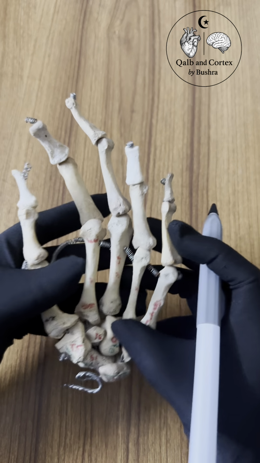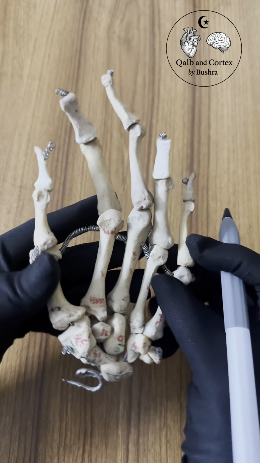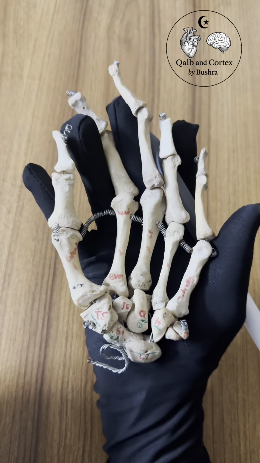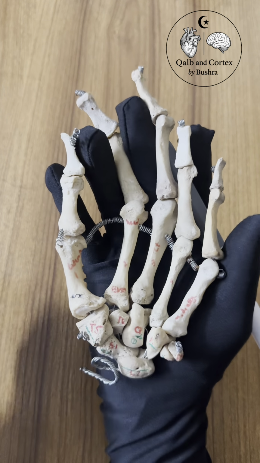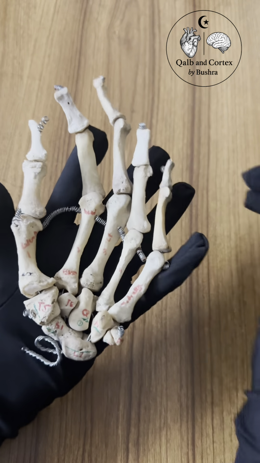So the direction of the tip of the hook of the hamate determines the side of the articulated hand. This is the articulated hand on the left side. If I put this in my right hand, the tip of the hook of the hamate would direct medially. So this is not the right-sided articulated hand. This is the left-sided articulated hand.